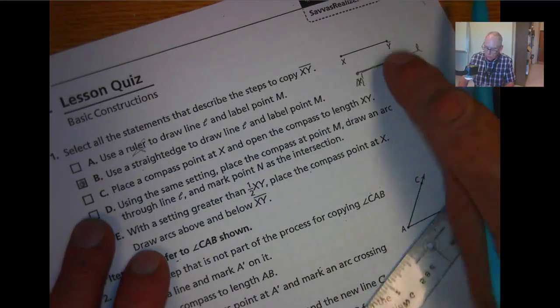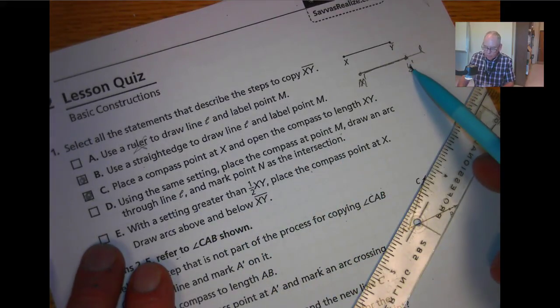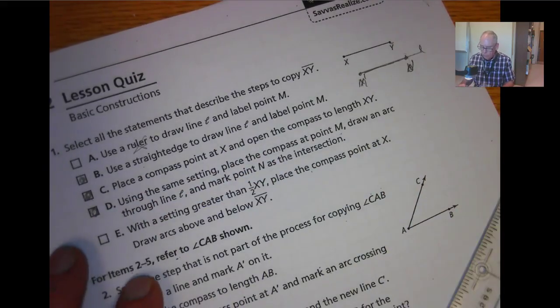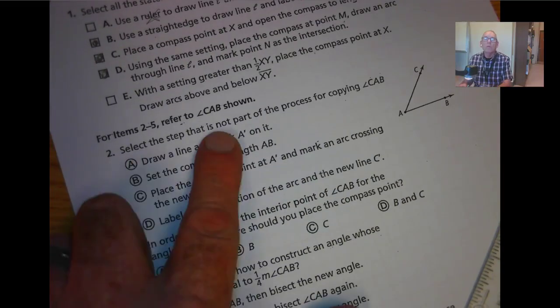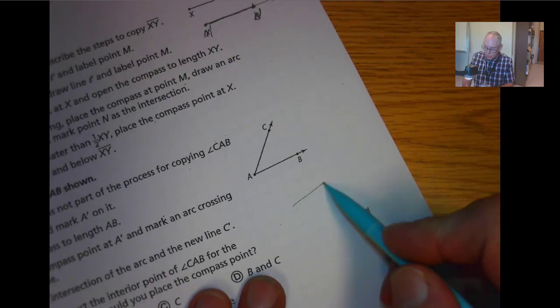A is wrong because we don't use a ruler. Use a straight edge. That's B. C, we open the compass point. And D, same setting, draw arc. Mark point is the intersection. So B, C, and D work. And E is not going to work because that would be to find the midpoint.